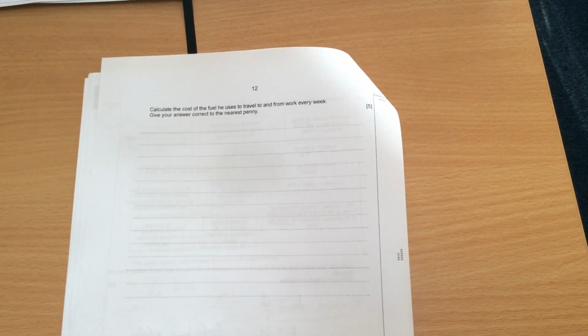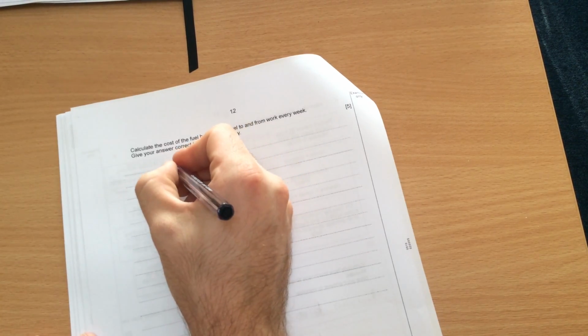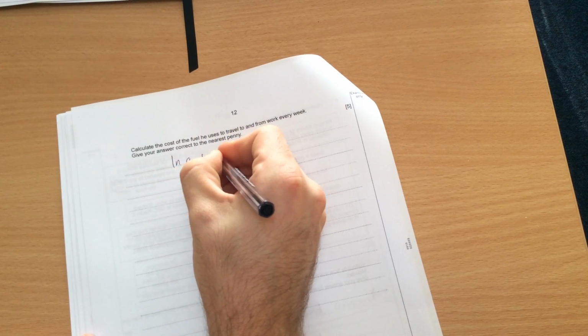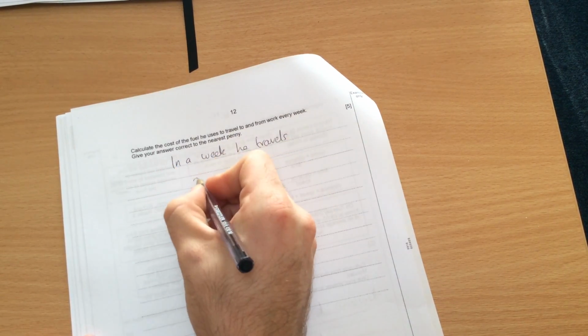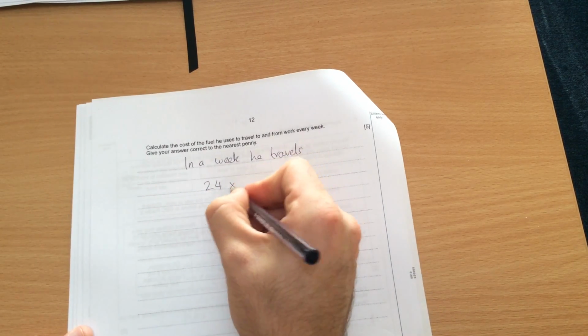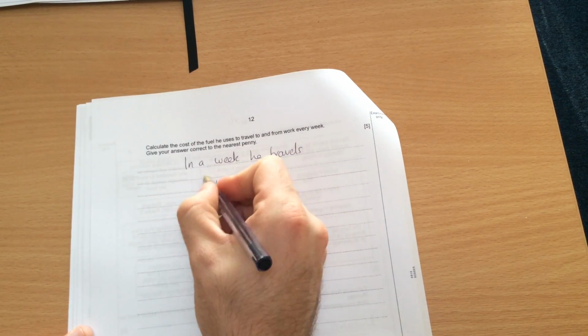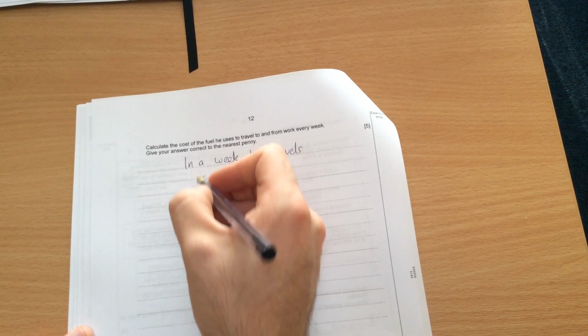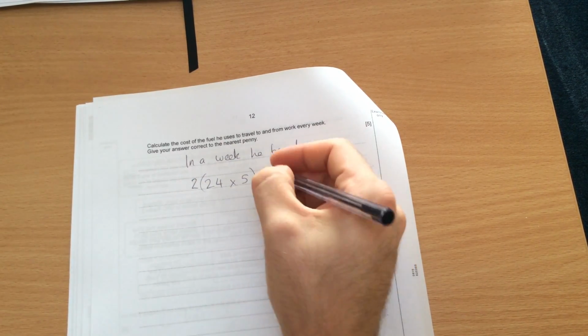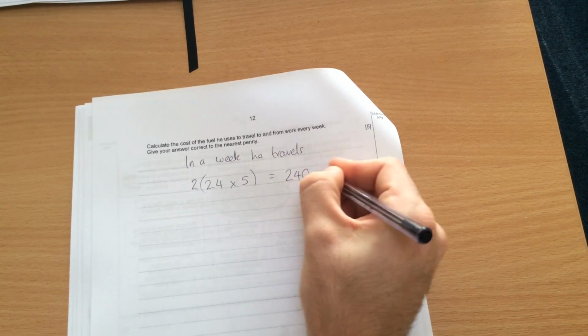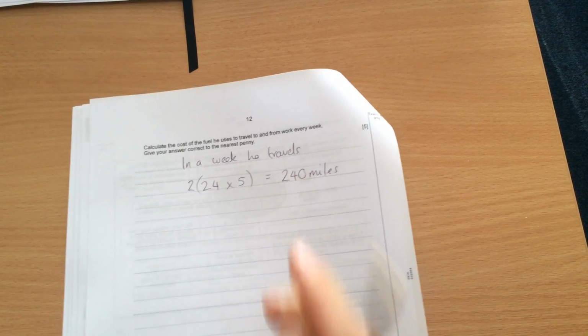The next question asks to calculate the cost of fuel he uses to travel to and from work every week. So the first thing we need to do is how far does he travel? So in a week, he travels 24 miles to work 5 times. But don't forget, he's obviously as well travelling back. So we need 2 lots of that. So we find that he travels a total of 240 miles per week. That's the first thing we need to work out.